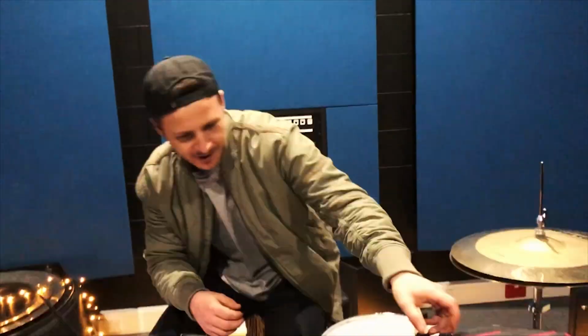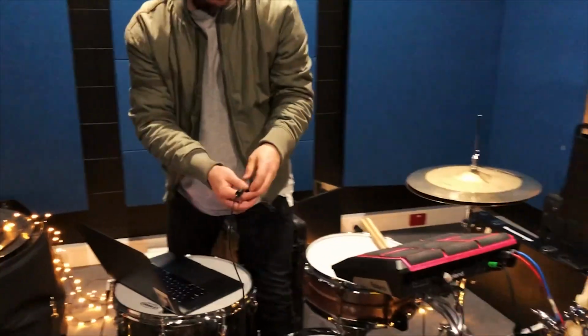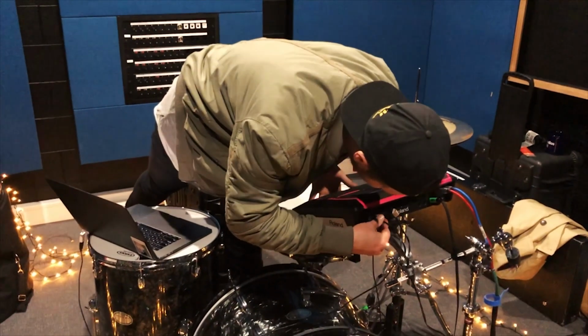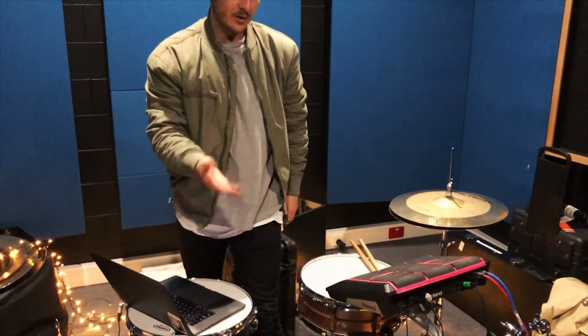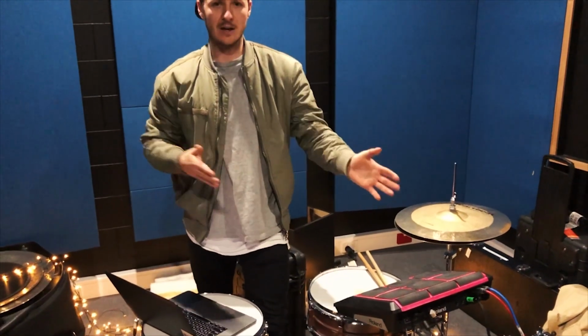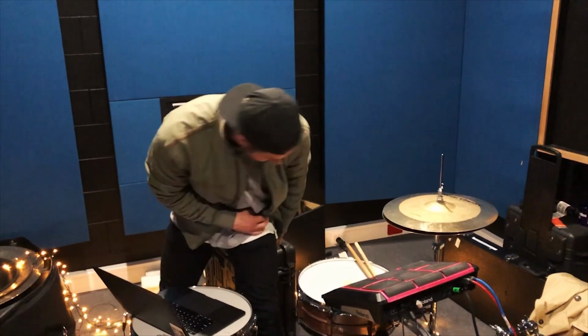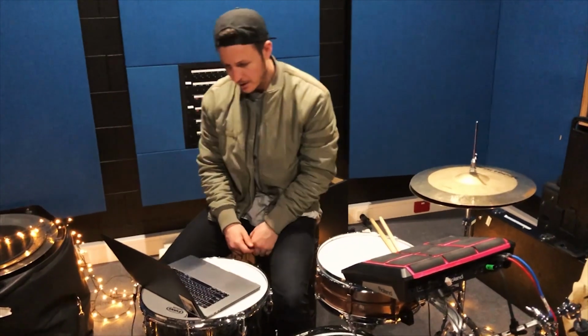Hey everyone, this tutorial is going to show you how to import samples from your computer onto your Roland SPDsx. First thing we do, get your USB cable plugged into your computer, plug it into your SPDsx. You can either do that powered on or powered off. Either will change it to the mode that we need it to go to.